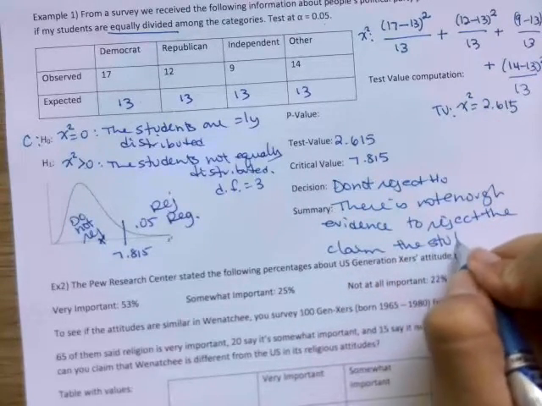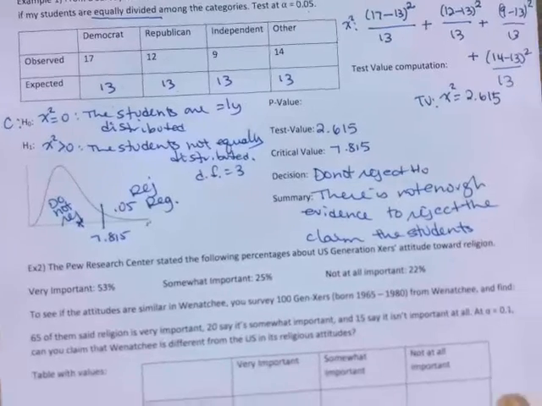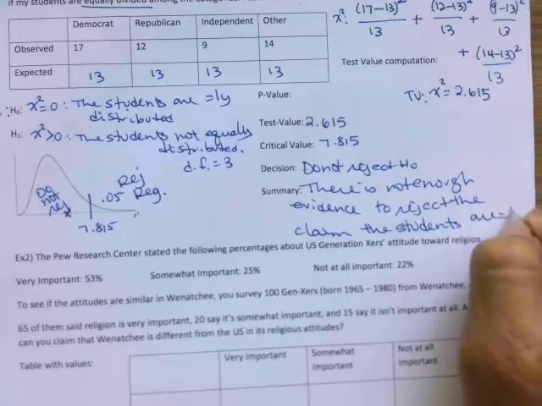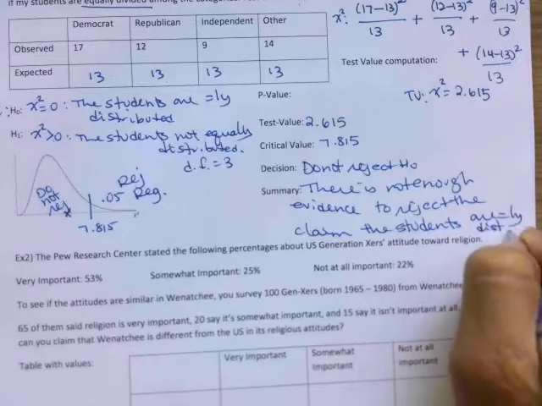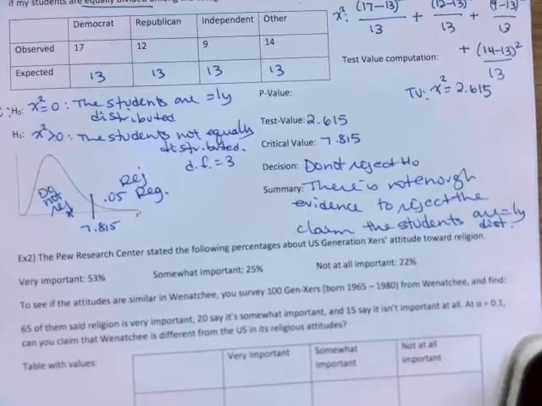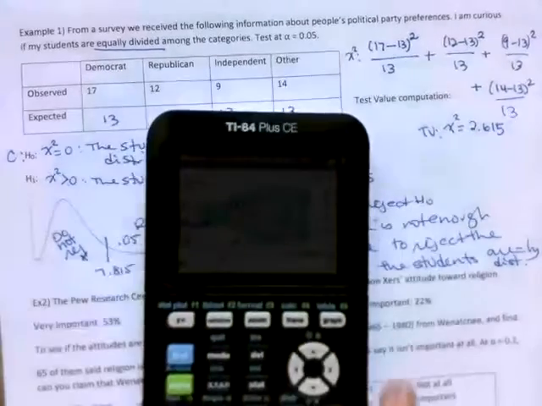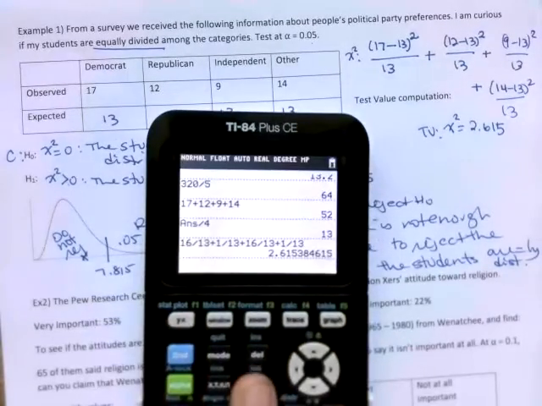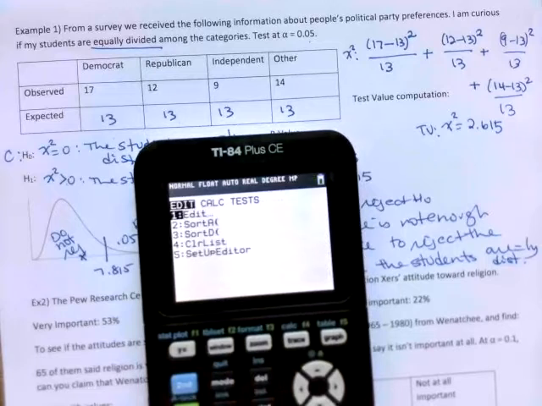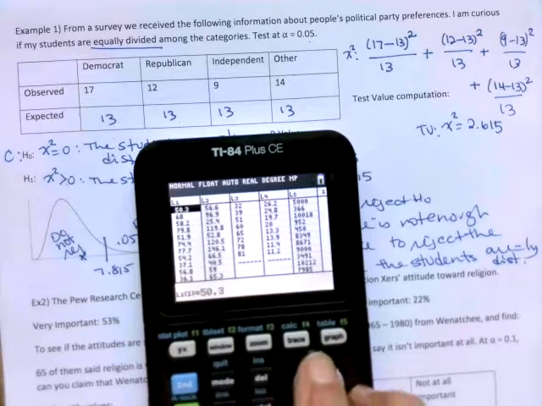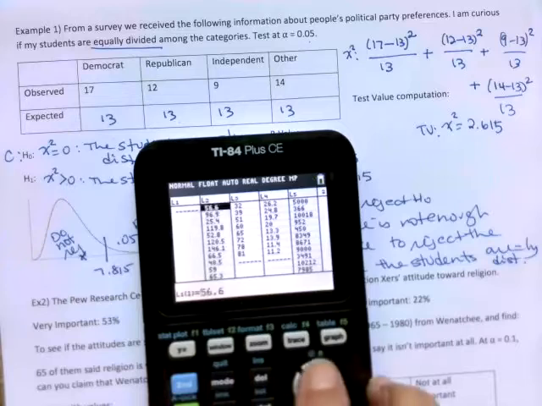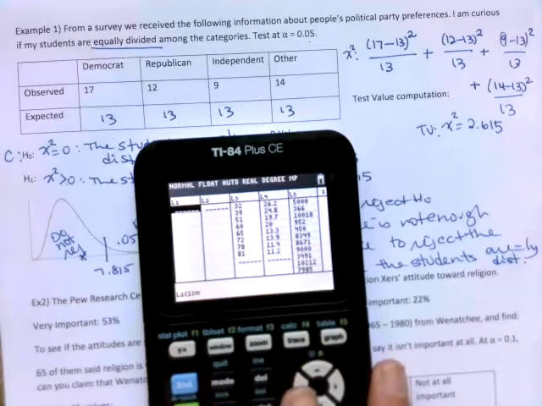The students are equally distributed. Okay, so how do I have my calculator do all of that other work for me? So we go to our stat menu, of course, and we get us some lists, and I'll grab my L1 and clear it, and my L2 and clear it, and we're going to put in all of your observed in one column.